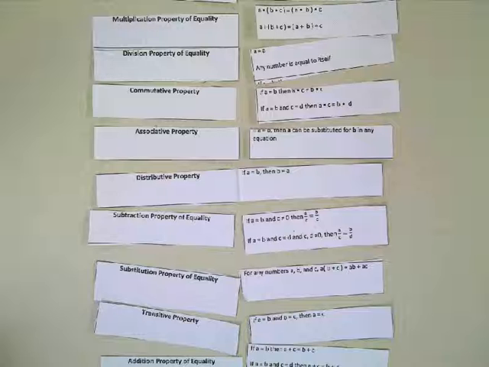Because I like to torture my students. So once you know that one, you can kind of figure out the addition, multiplication, maybe property of equality too.